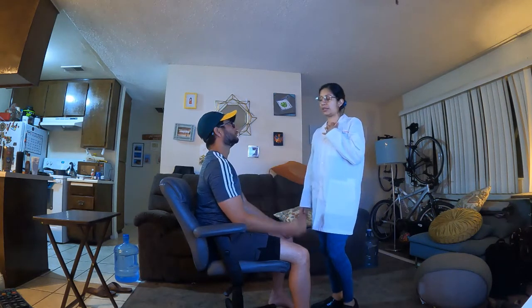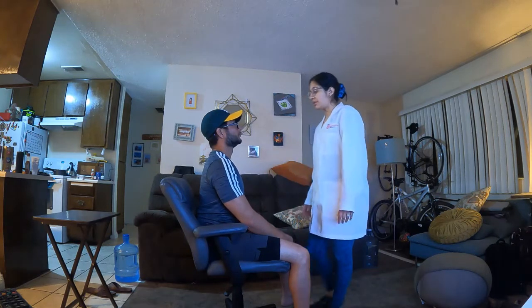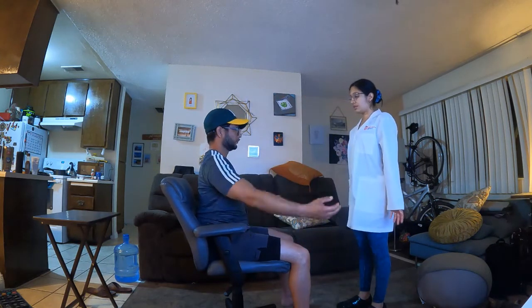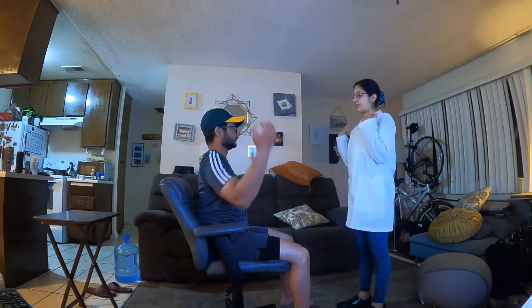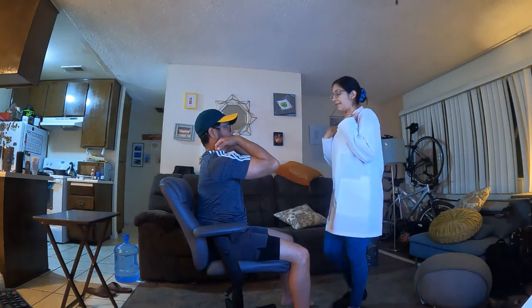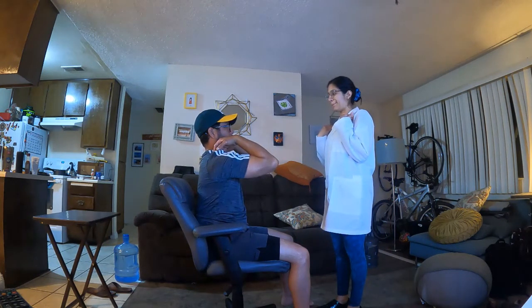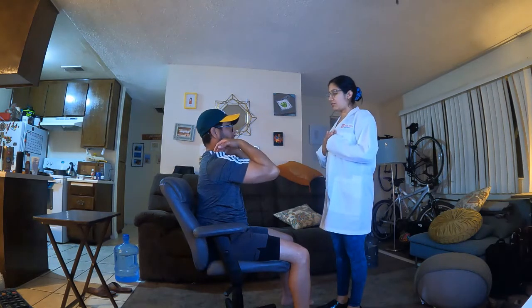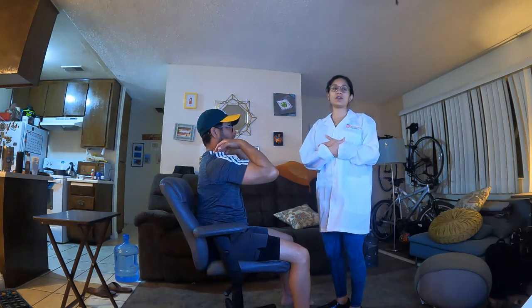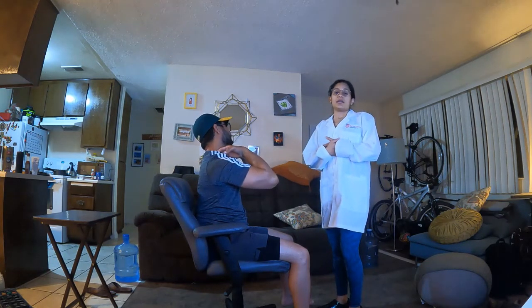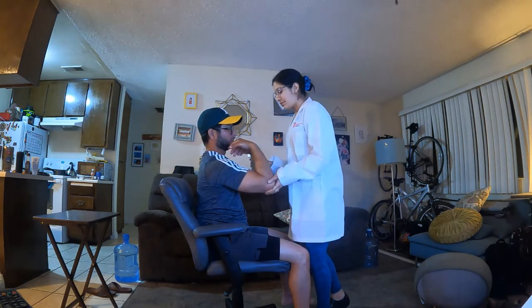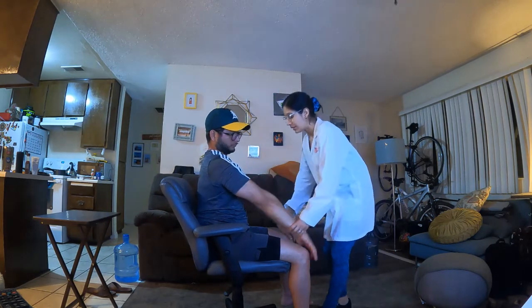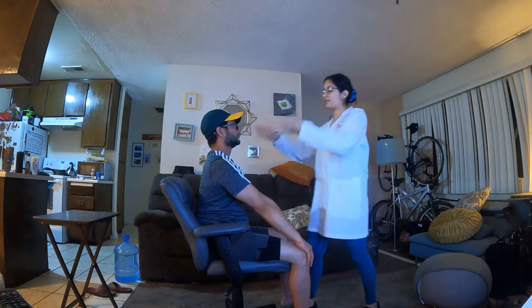The other thing I can proceed to is the range of motion of the elbows, and I'm going to ask you to extend and then flex. I think that's it for the elbows. So flex, extend, and that will be the normal findings on the elbow. So full range of motion to the elbow.